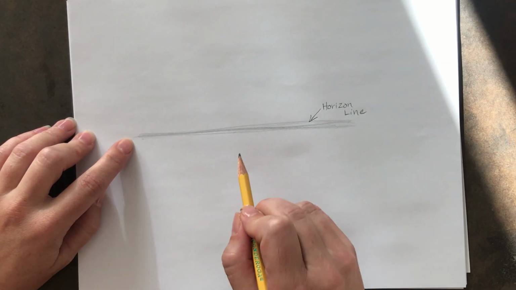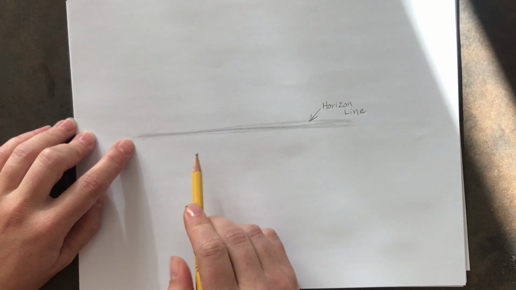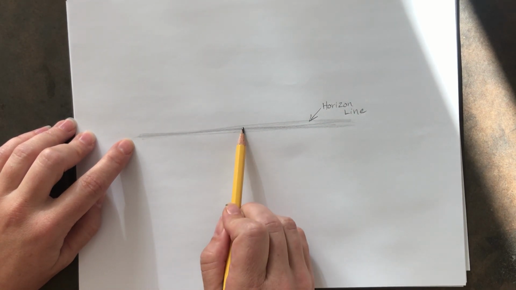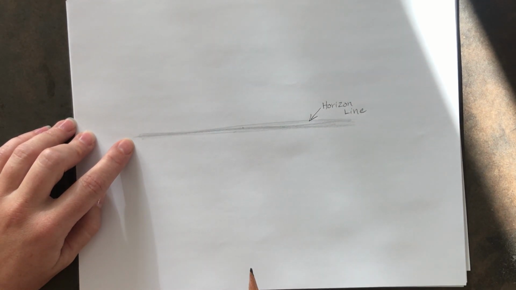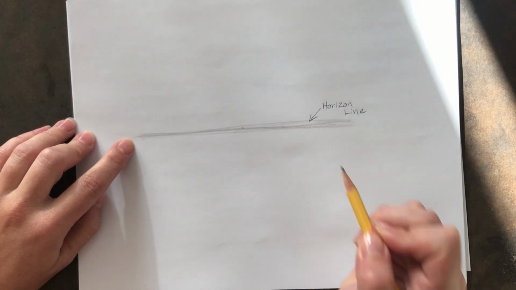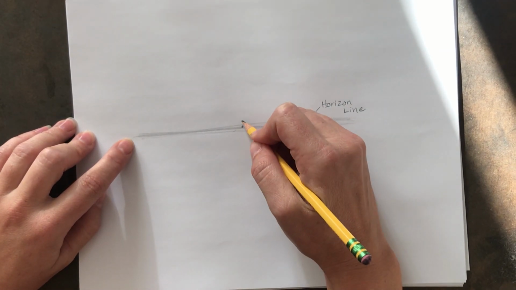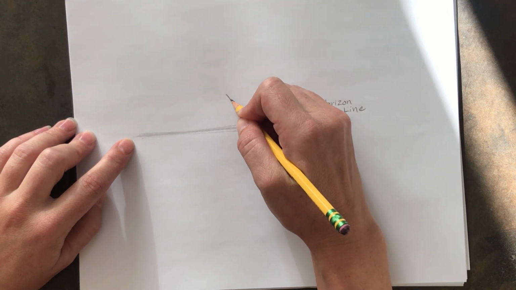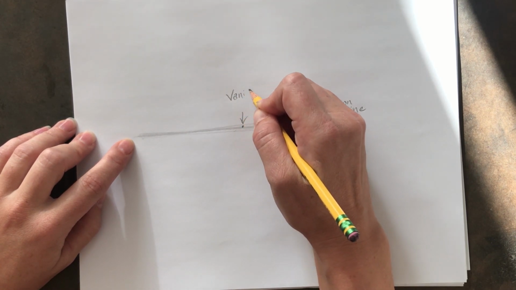Next, we're going to put in the vanishing point. The vanishing point is the last thing you can see on the horizon line. So we're going to put our vanishing point in the middle and label it vanishing point.